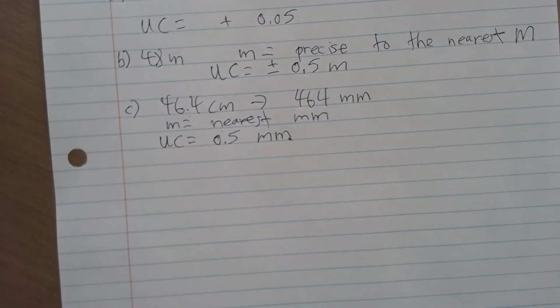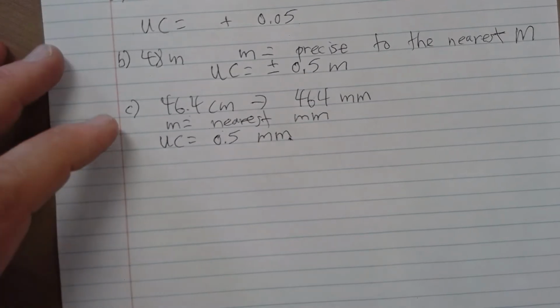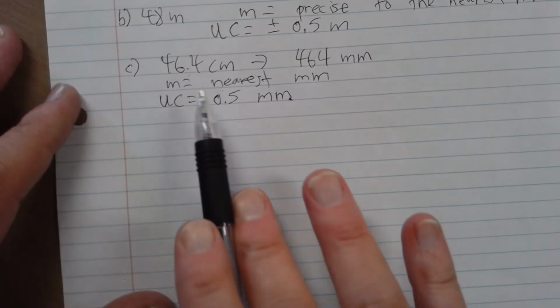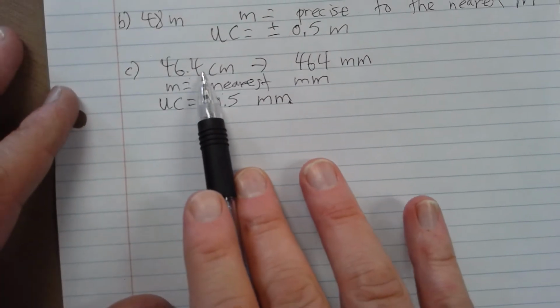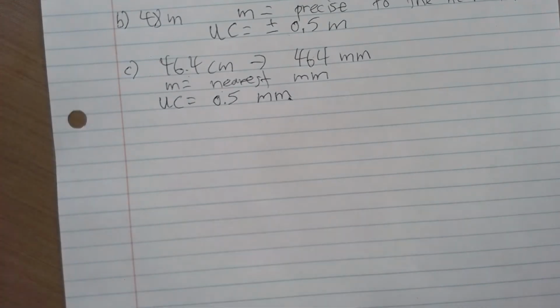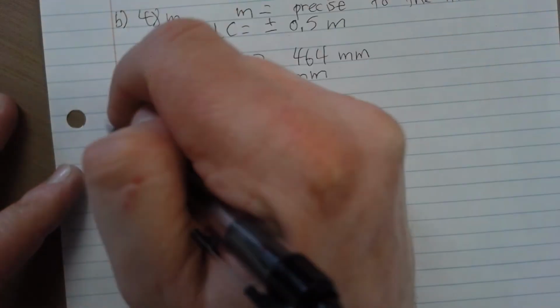So always, whatever the closest precise measurement is, you take half of that measurement. I hope that's beginning to become clear. If we'd stayed with centimeters, we could have used 0.1 of a centimeter, a tenth of a centimeter, then it would be 0.05 centimeters. That would also be correct. But we use the millimeters.